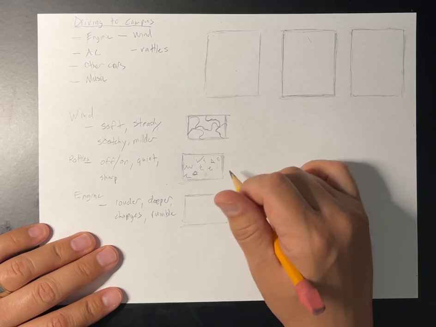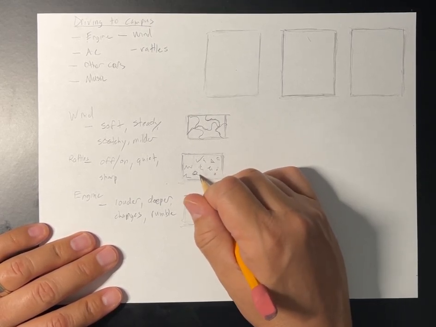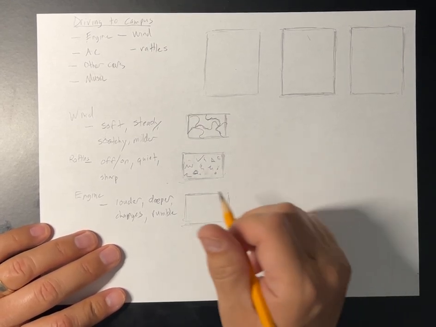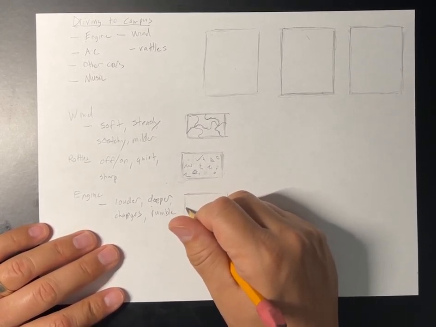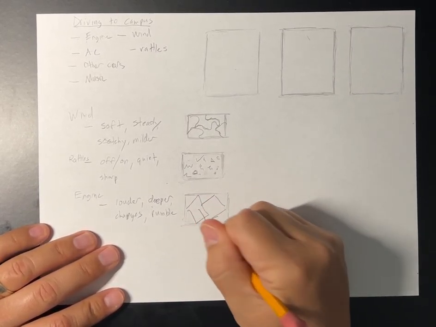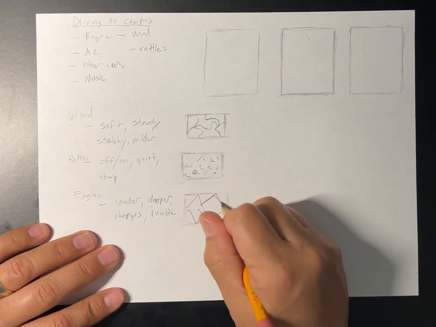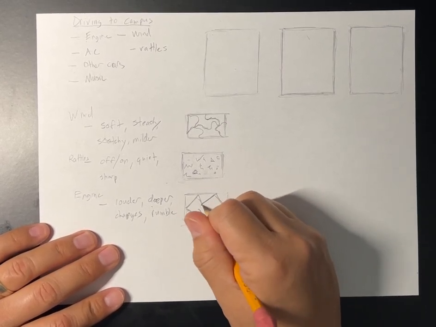So if something's quiet to me, I'm going to go with little shapes. There'll be little marks, something that doesn't stand out that much. And then if something is louder, I'm going to go with something bigger. And so maybe it is more of these, forms like this. I don't know. I'm just playing around with this, trying to figure out something that works.